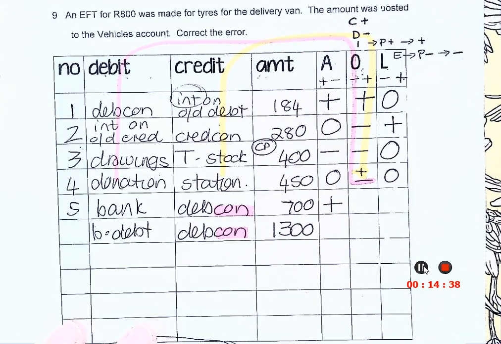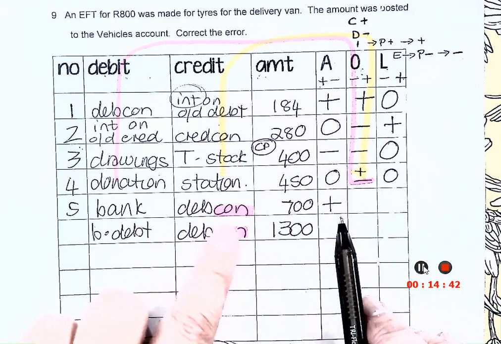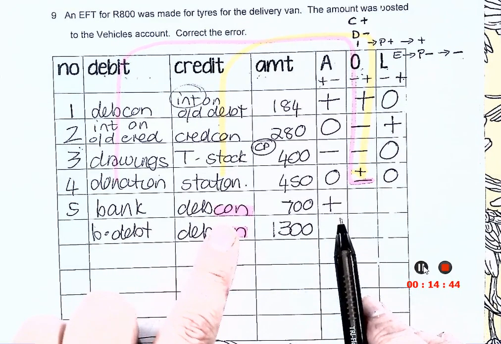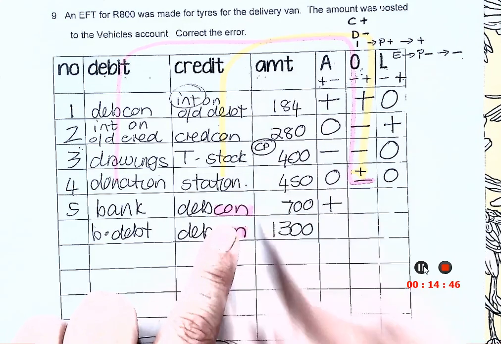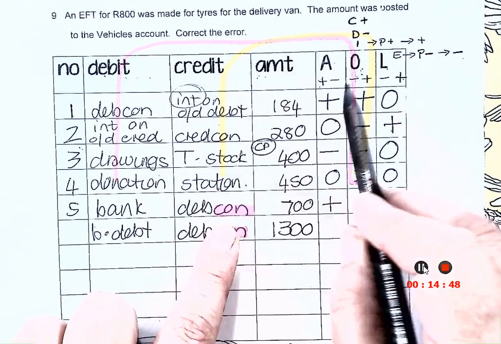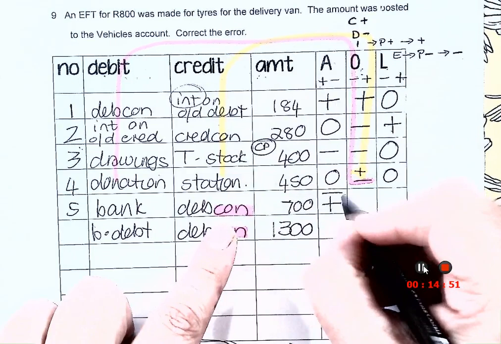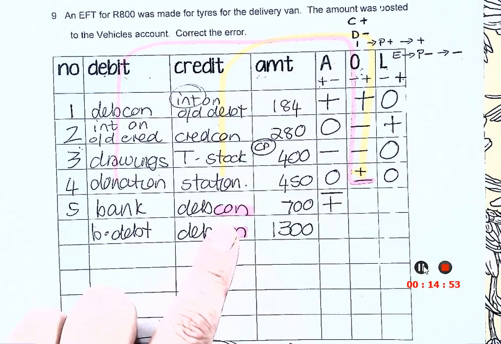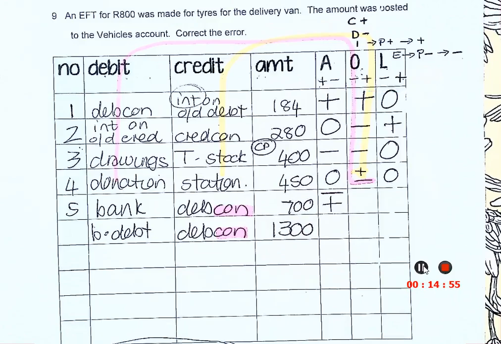So now I look. What is debtors control? It's also an asset. But now it's on the credit side. So it's going to be a minus. And can you see this time I say minus plus? Would it be wrong if I say plus minus? No.